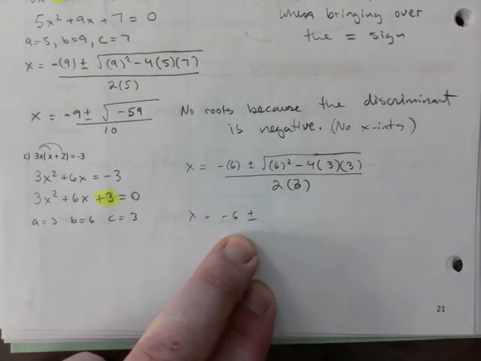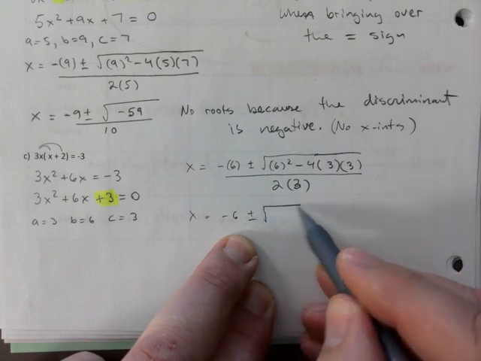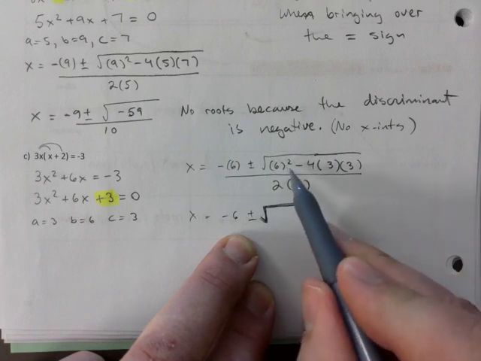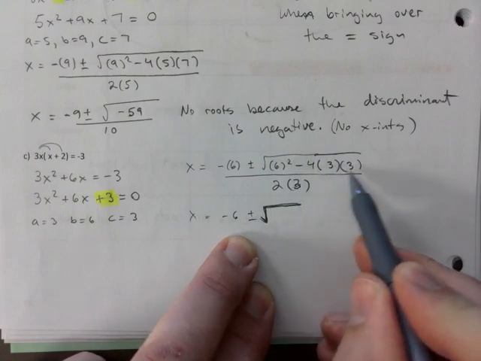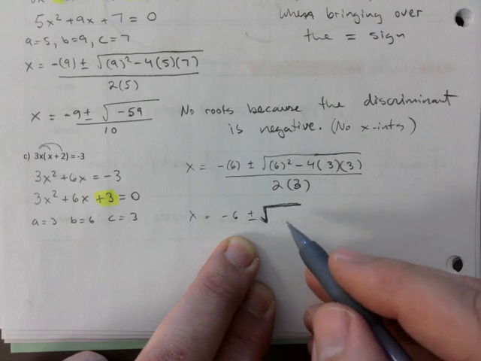What do you get there? I can tell you the most common mistake is students get this part inside the root wrong, most frequently. Okay, you should get a 0 in there.